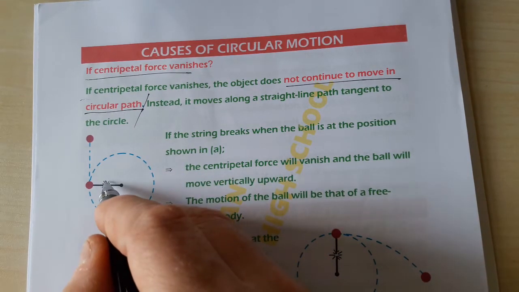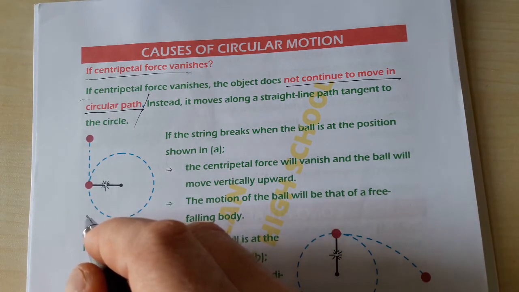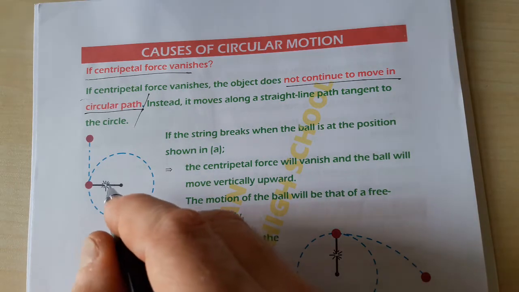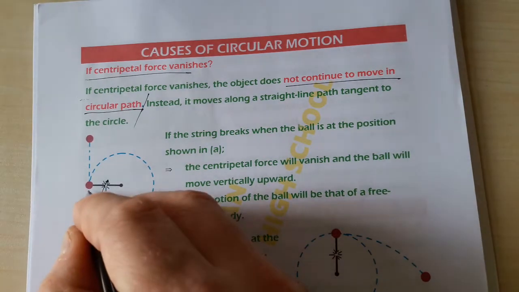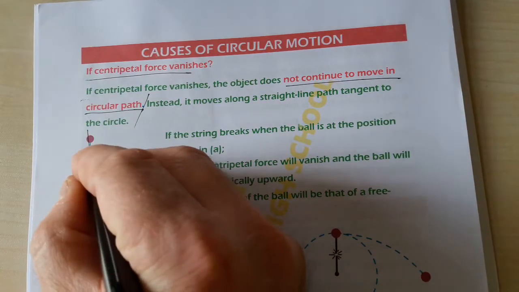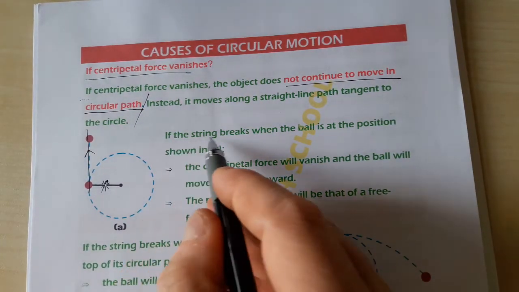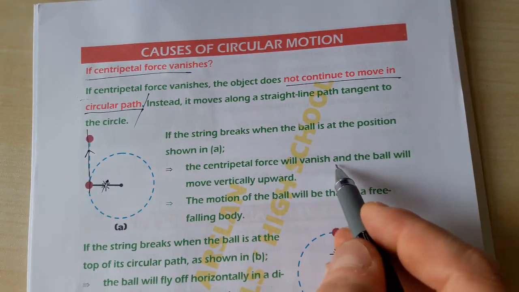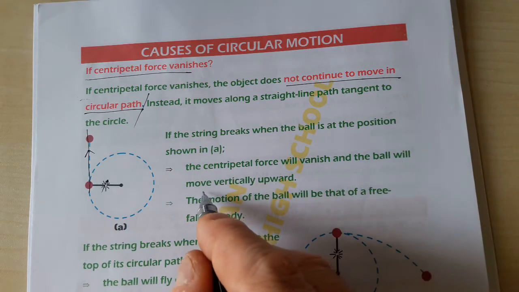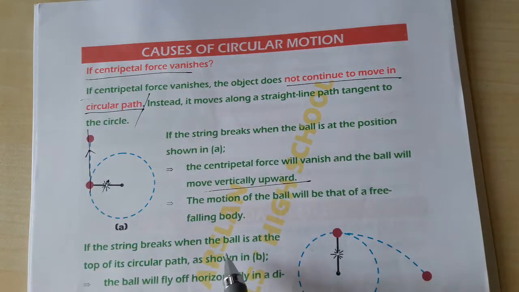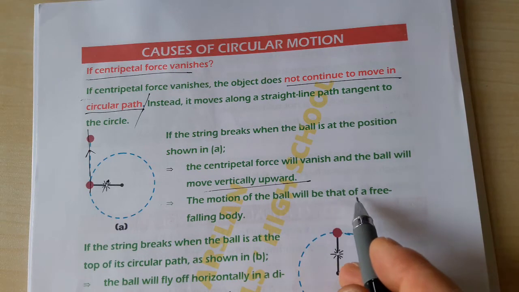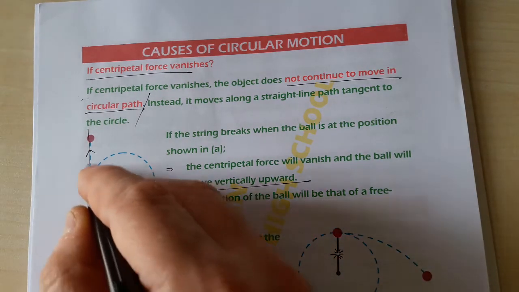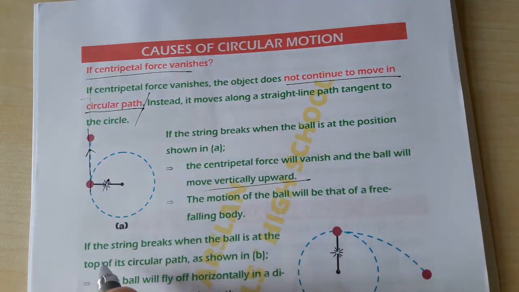However, if the centripetal force vanishes, for example, if the string breaks, the object will continue following a straight path. So, if the string breaks when the ball is at this position, the centripetal force will vanish and the ball will move vertically upward on a straight path. The motion of the ball will be that of a free-falling object. It will move up and then come back down again.